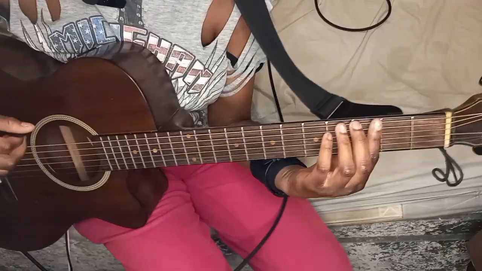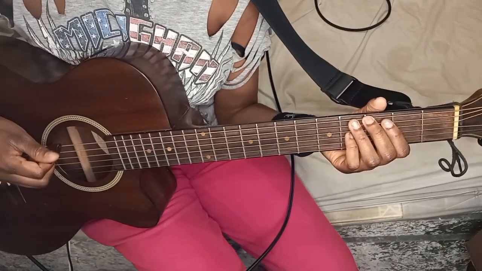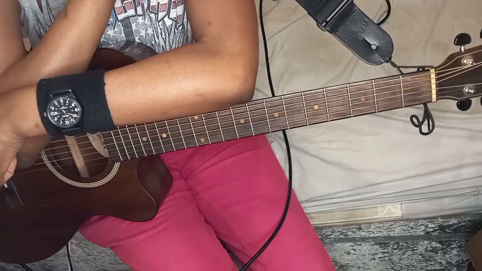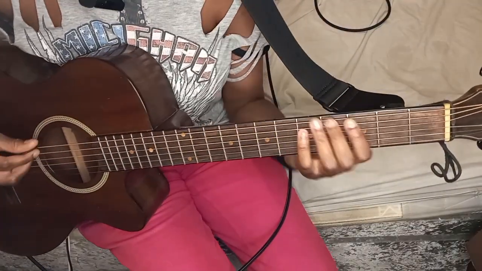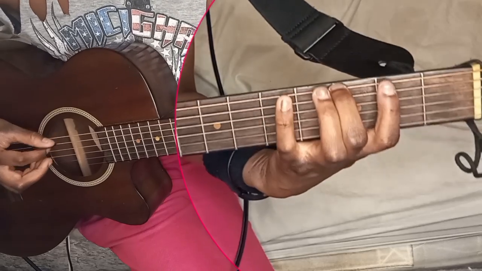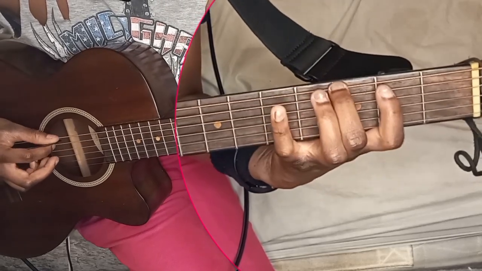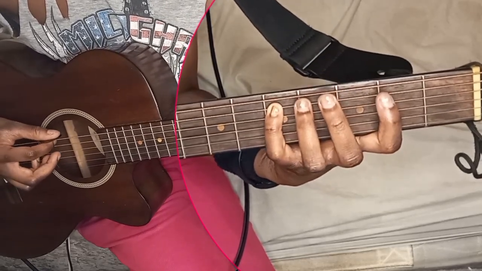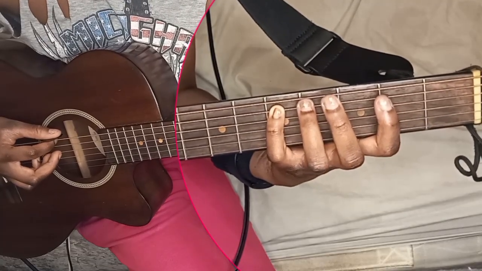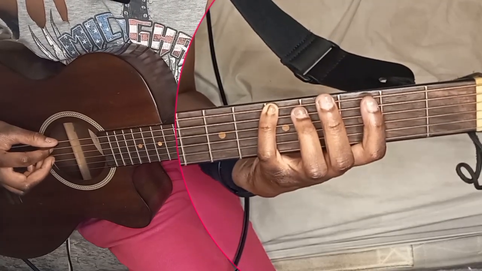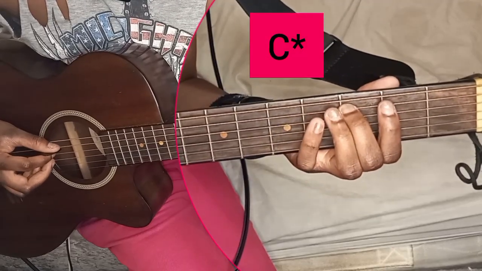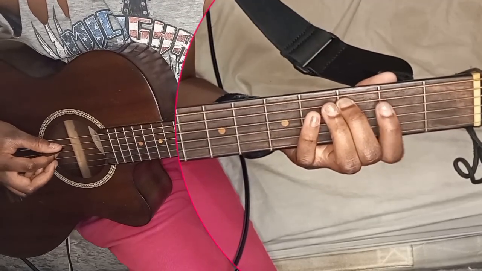All right, so let's play it again. This time I'm going to play it slowly. So I've got G, B, D. Okay, 1, 3, 5. Then 2, 4, 6. The second of G is A. The fourth of G is B. And then the 6th is E.